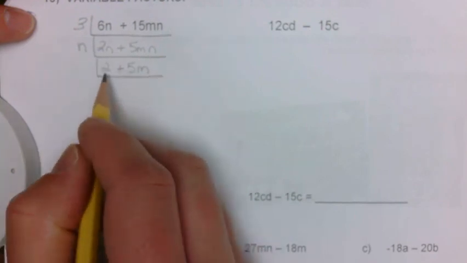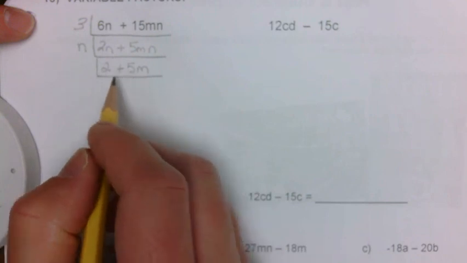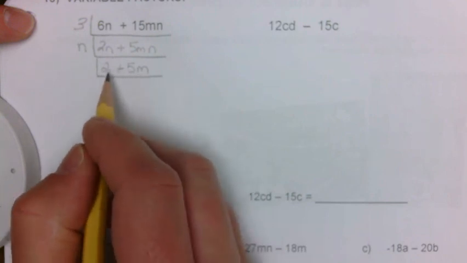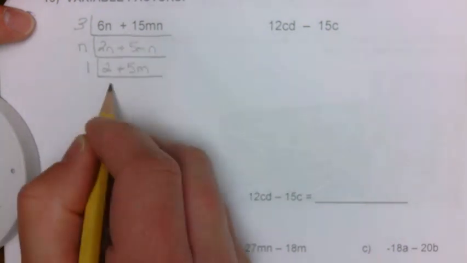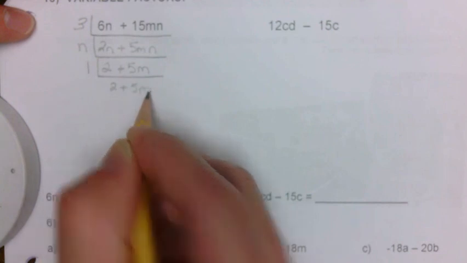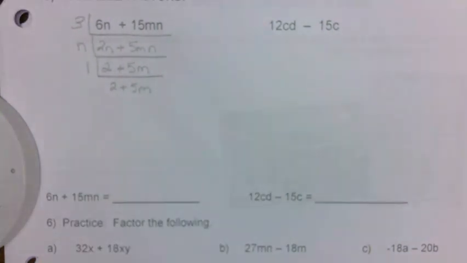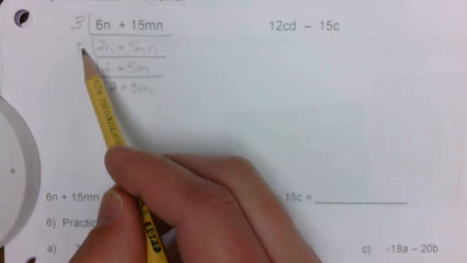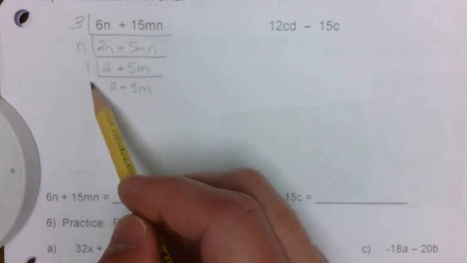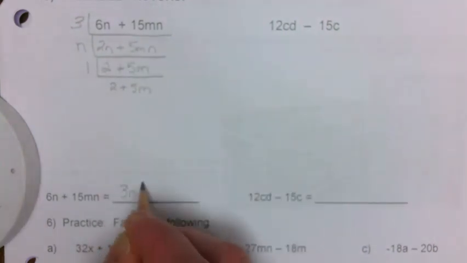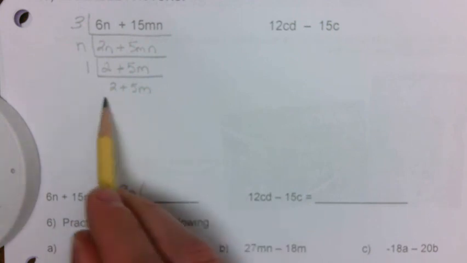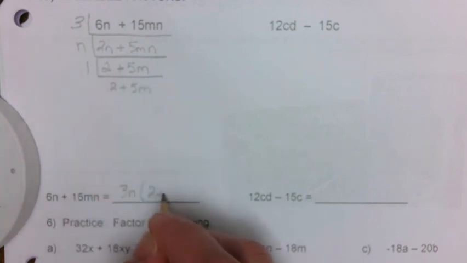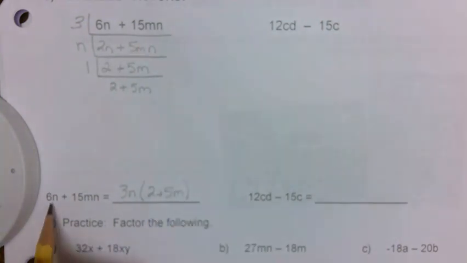Now when I look for a common factor for 2 and 5m, notice they don't have any variables in common anymore. And we said that 2 and 5 only have a common factor of 1. So again, that's going to leave us with 2 plus 5m. So to get our factored answer, I'm going to start with the GCF. I'm going to take what's on the outside and multiply. 3 times n is 3n. 3n times 1 is still 3n. So I'm going to have 3n times the other factor, down at the bottom of the ladder, which was 2 plus 5m. So 6n plus 15mn in factored form would be 3n times 2 plus 5m.